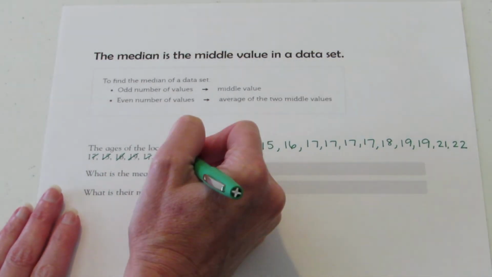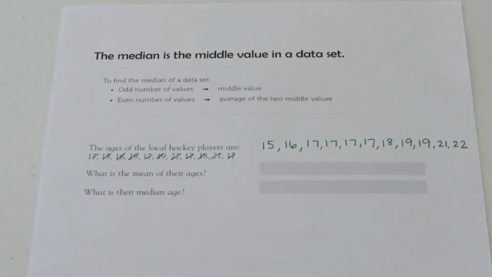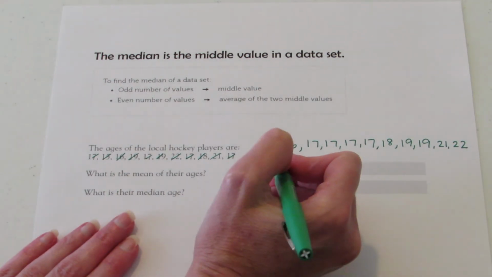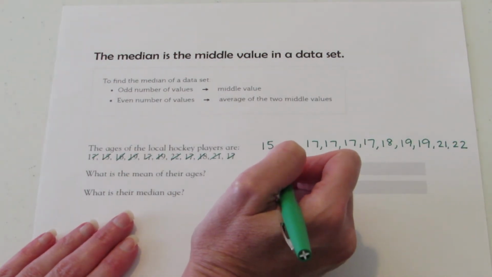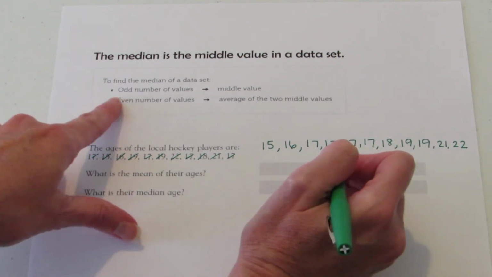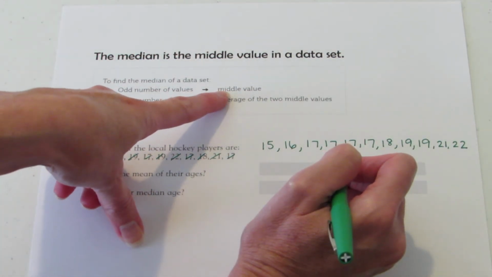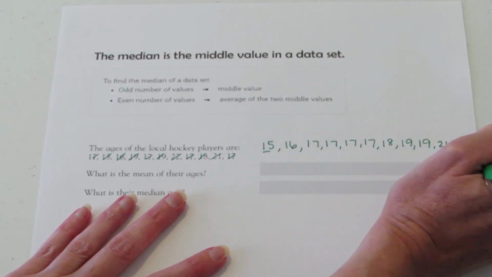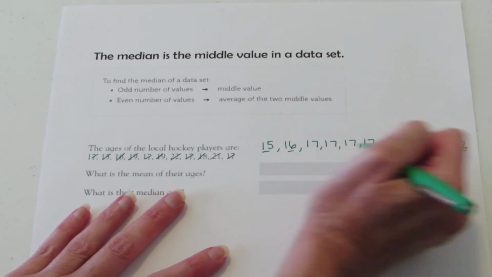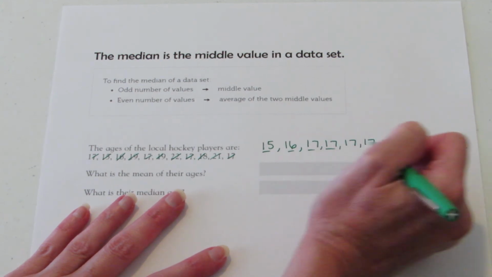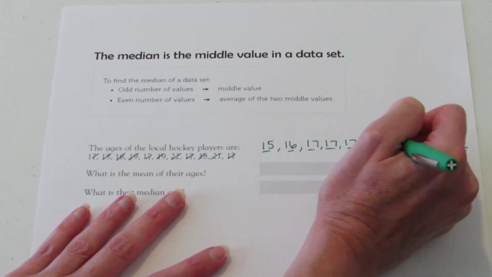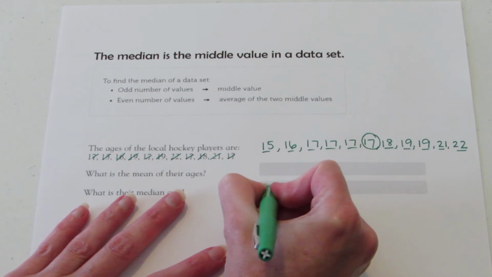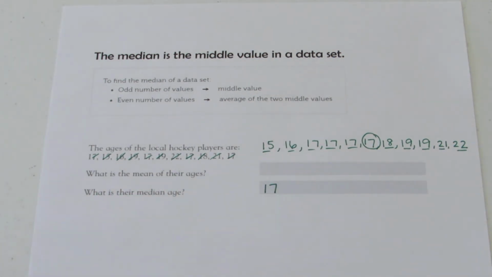Alright, so you must have your numbers in order from least to greatest to find the median. And to find the median, you're looking for the middle value. Now we have 11 values, so we have an odd number of values, which means the median will just be one number in the middle. There's some different ways to find it. You can use this strategy if it's helpful. So 17 is going to be our median.